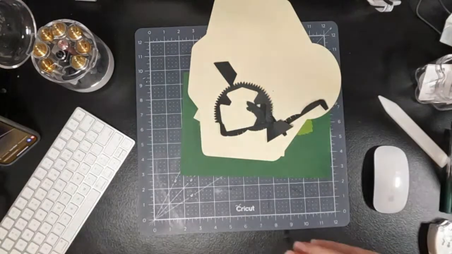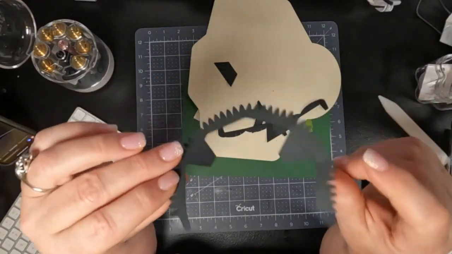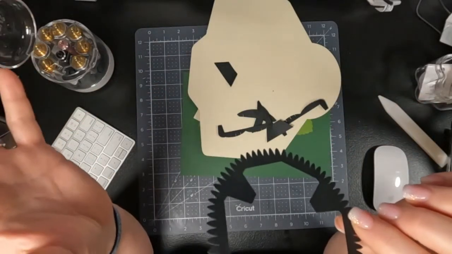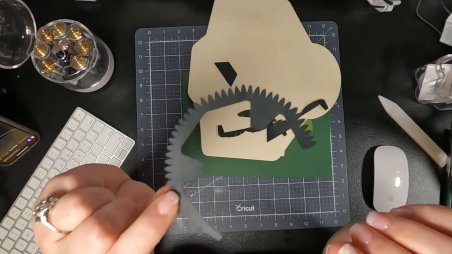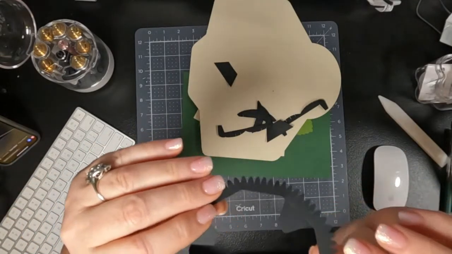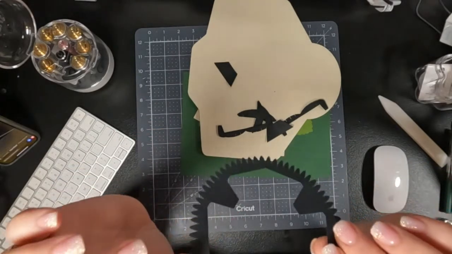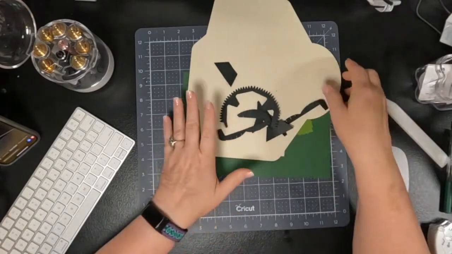So if you're running into that issue, change your paper and try it. And if it works, then you know it's not your blade. If you change your paper to a lighter weight on those intricate cuts and you still don't get a good cut, then most likely it is your blade. Okay? So just keep that in mind.